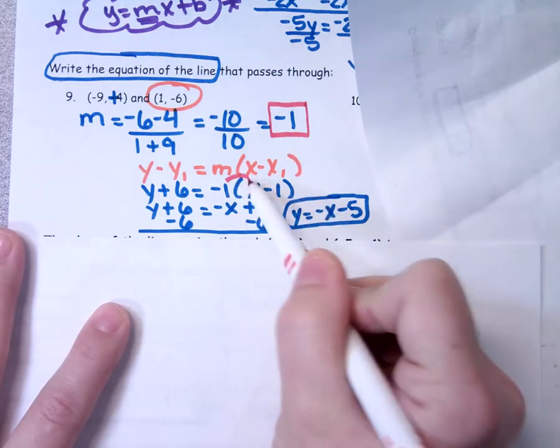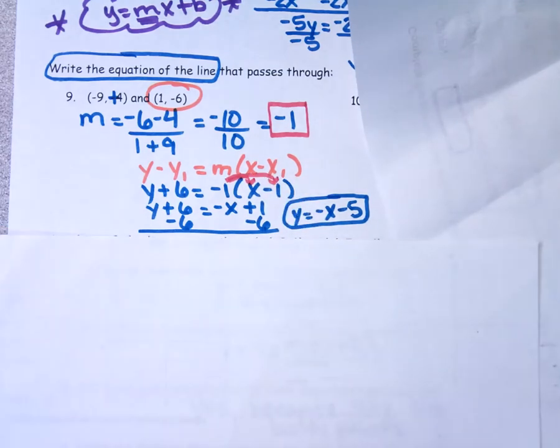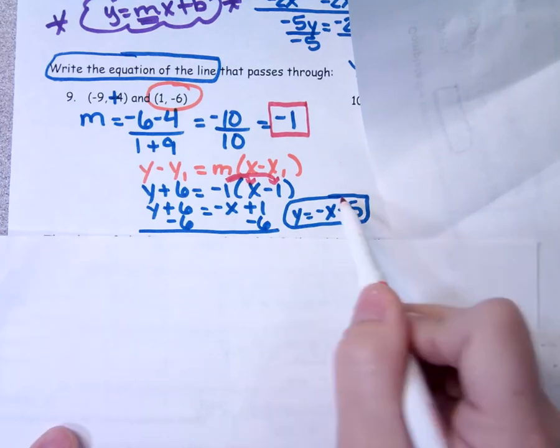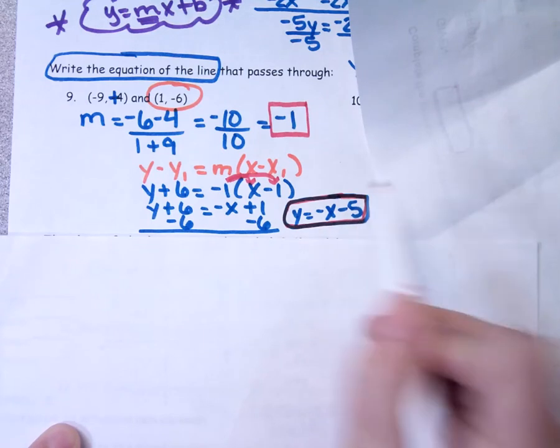The next thing I have to do is distribute my -1. And then to get y by itself, I have to move my +6 by subtracting. And I end up with y equals -x minus 5. And this is my answer in slope-intercept form.